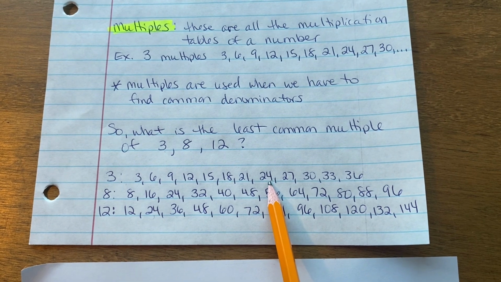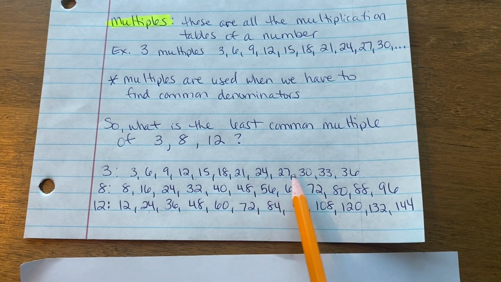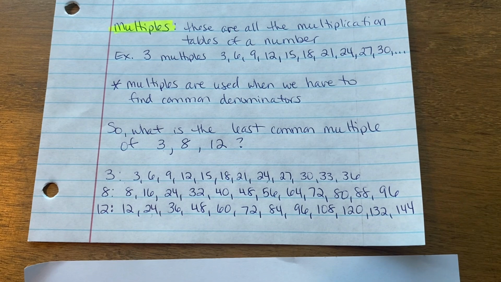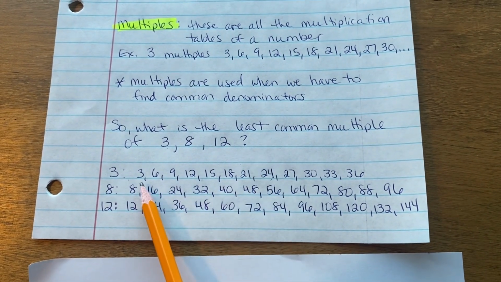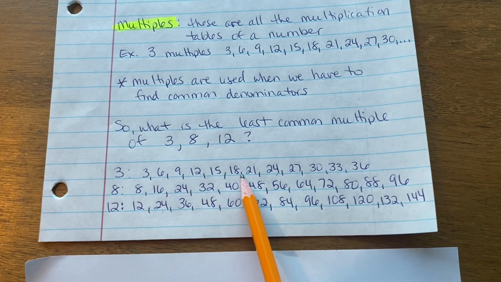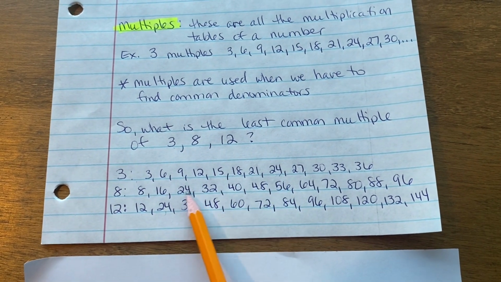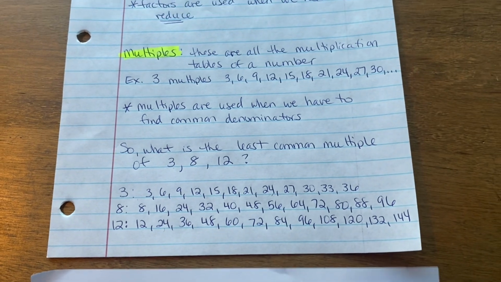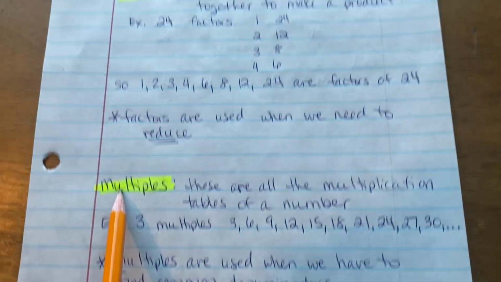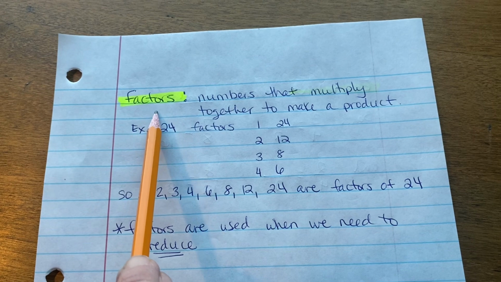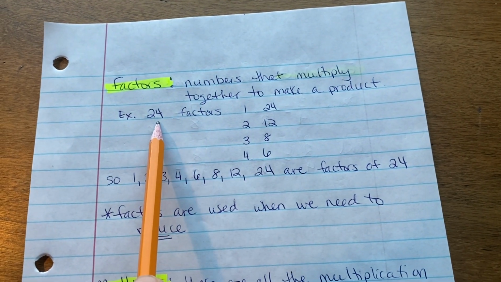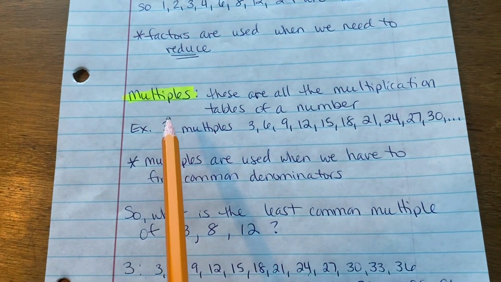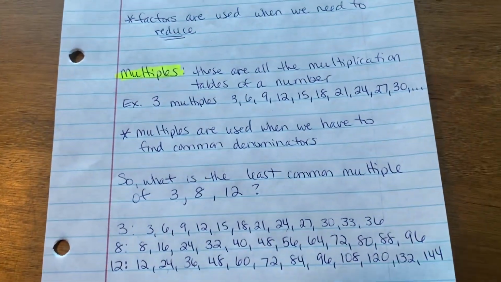So that's the least common multiple. If we kept multiplying out, they would have other things in common, but we want the least common. Factors are the digits that multiply together to make a number. Multiples are the multiplication tables.